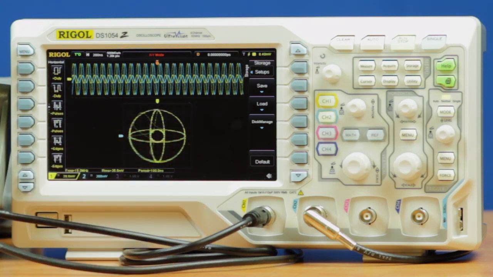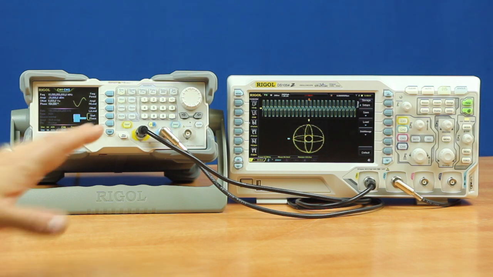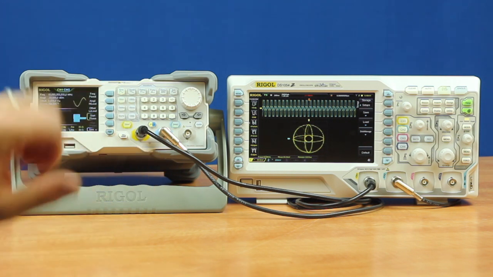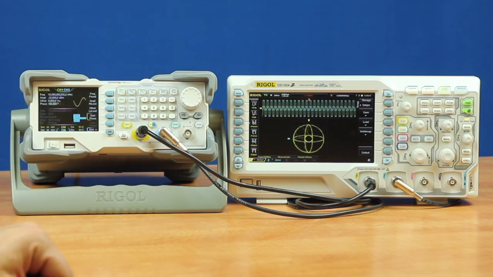So this really indicates you can see clearly it's 90 degrees out of phase, and we're able to look at the two amplitude rings as well. So this is different than a constellation diagram, but it is another way to visualize a phase difference using an oscilloscope in XY mode.